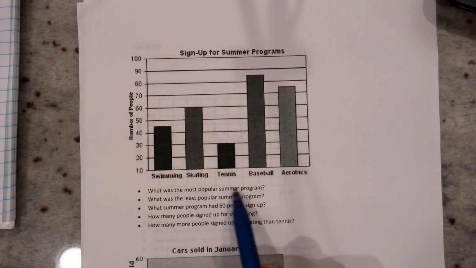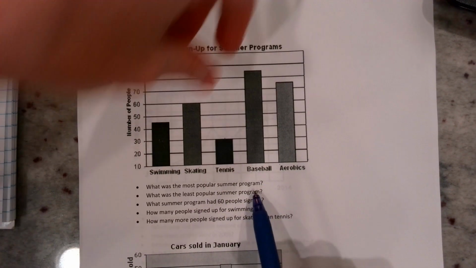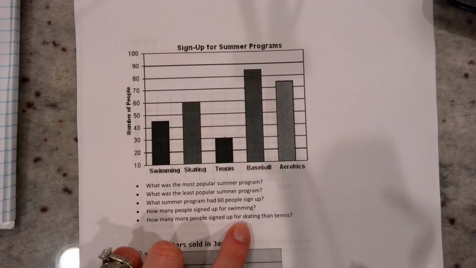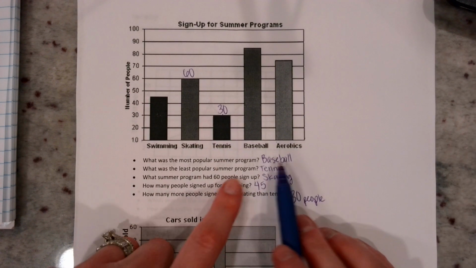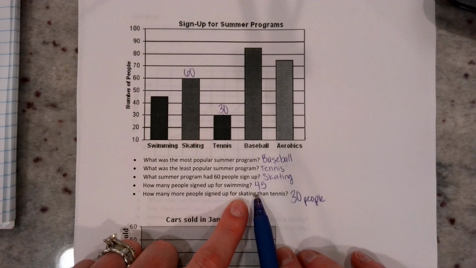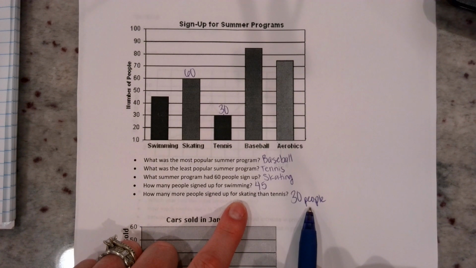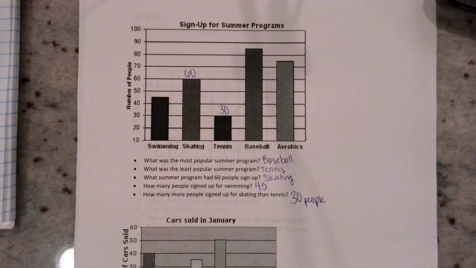So what was the most popular summer program? Hopefully you can pause and answer these questions. I'm going to go through and answer them so that you can check in a second. So go ahead and pause. Okay, so here are the answers. Baseball, tennis, skating, 45 and 30 people. Mr. Chine and I are on the Schoology Conference if you have questions.